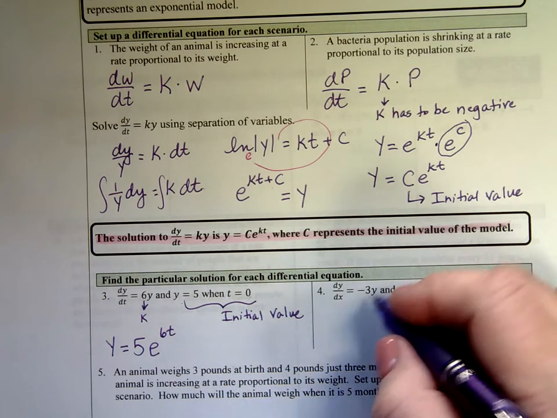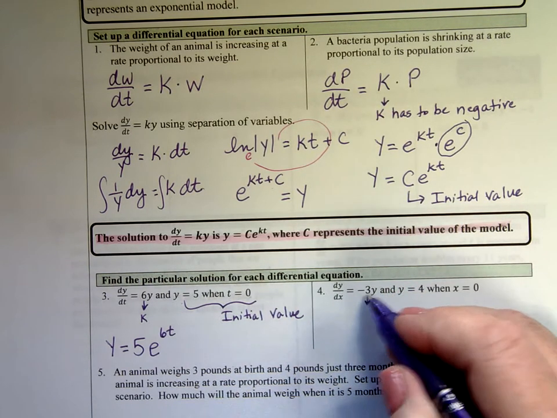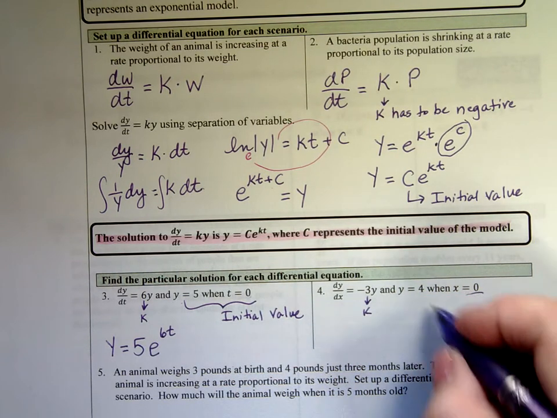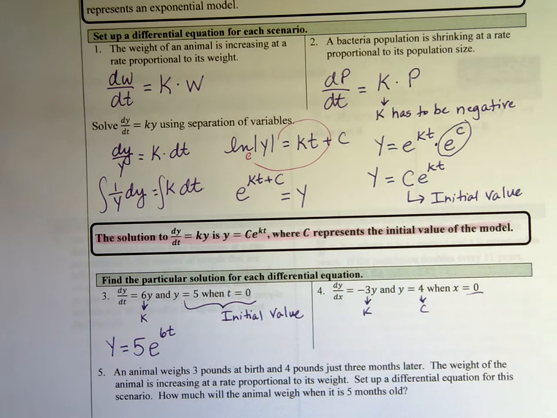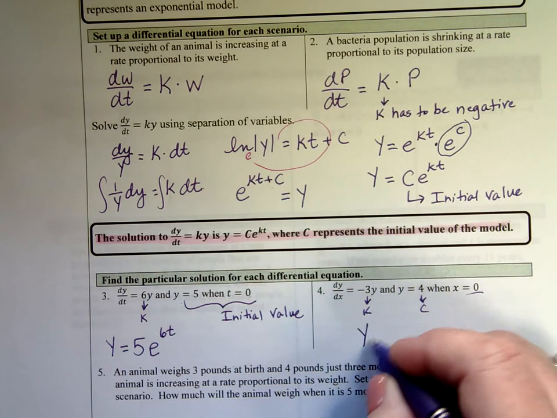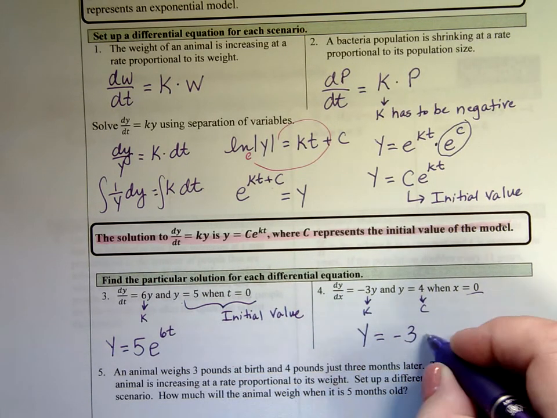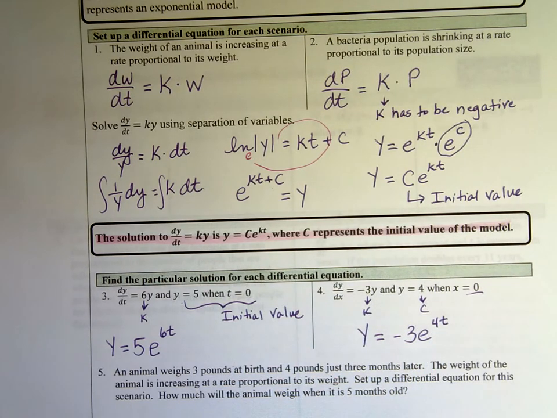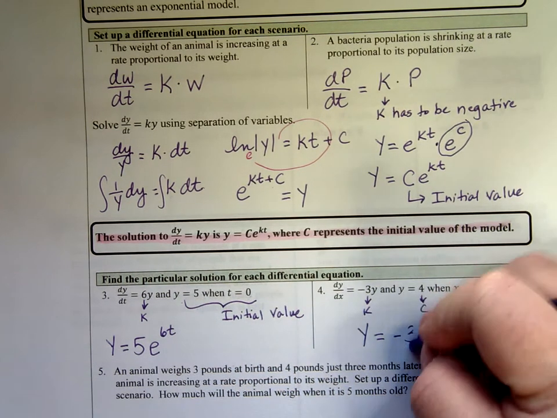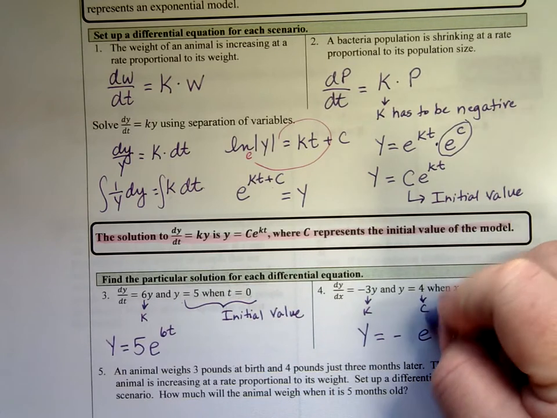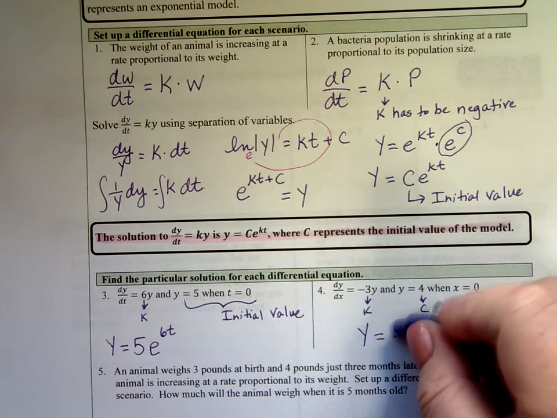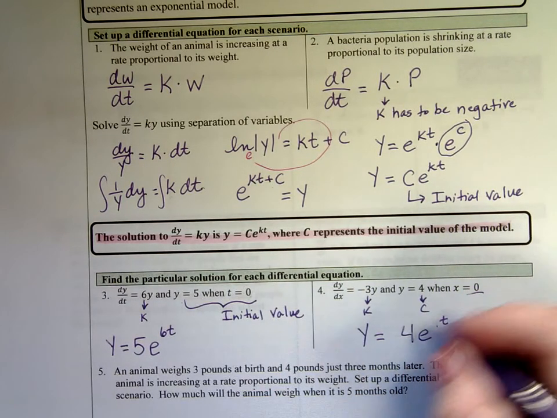All right, here's a setup. This is my k value, k times y. This is k. The initial value, because they gave me 0, is 4. So that means that this is my c value. And so I can do this real quick. y equals -3 e to the 4t power, and you're done. Oh, wait a minute. Other way around. Initial value. Did you catch that? I was making sure you're paying attention, right? 4 is my initial value. That goes in front. This is a -3. That's better.